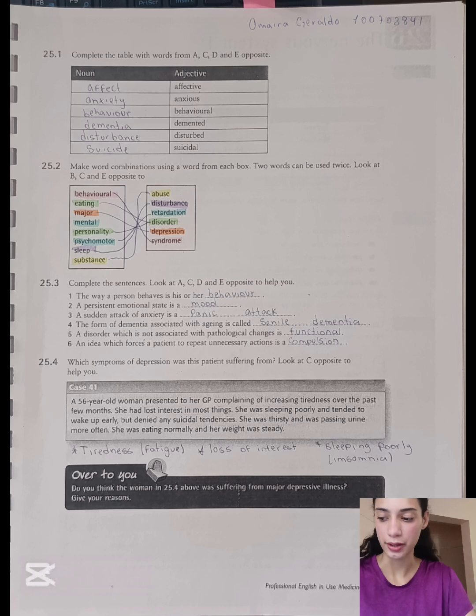Chapter 25, Mental Illness. 25.1 Complete the table with words from A, C, D, and E opposite. Noun: affect, anxiety, behavior, dementia, disturbance, suicide. Adjective: affective, anxious, behavioral, demented, disturbed, suicidal.